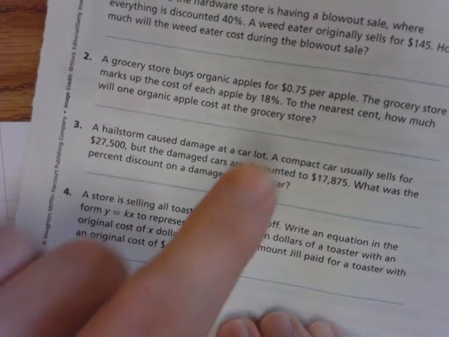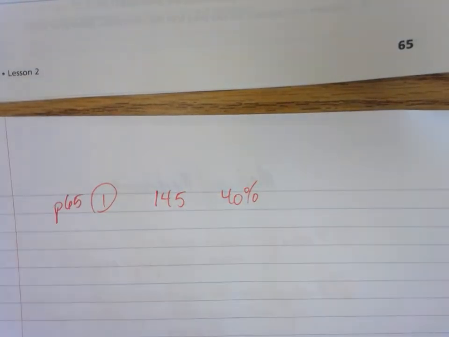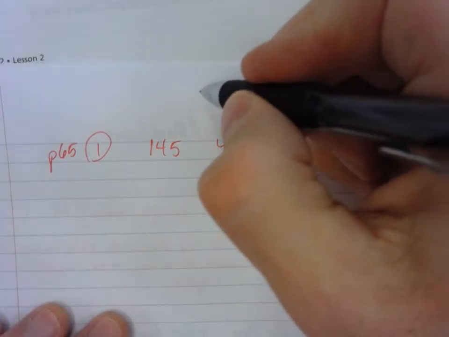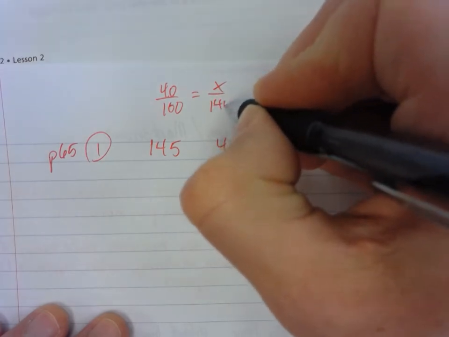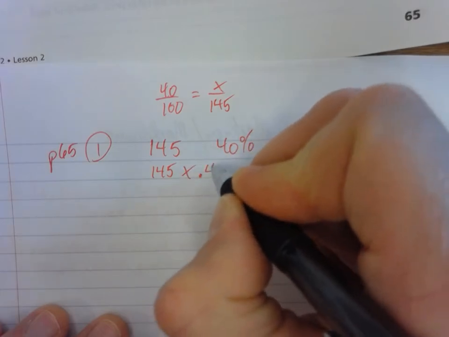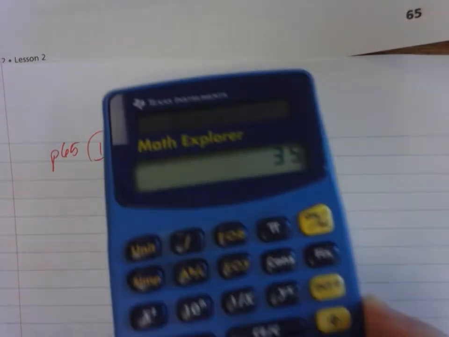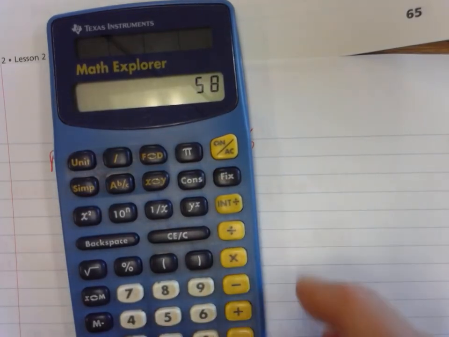So real fast, I'm going to flip it over. This is page 65, number 1. Okay. So the weed eater is $145. We're getting 40% off. Again, you can do it in the proportion method, so I'll just write the proportion real fast. That would be 40 over 100 equals x over 145. You can do it that way if you want to, or you can just multiply these together. 145 times 0.40. They give you $58.